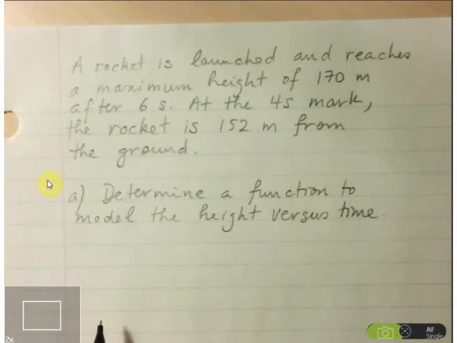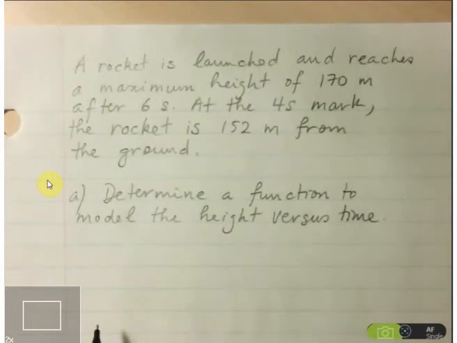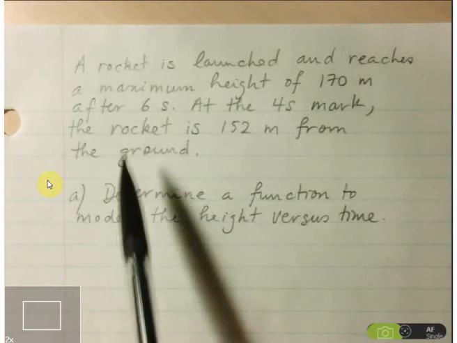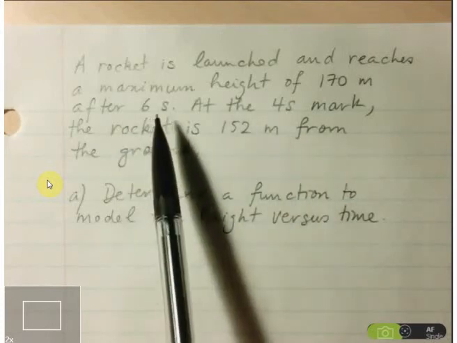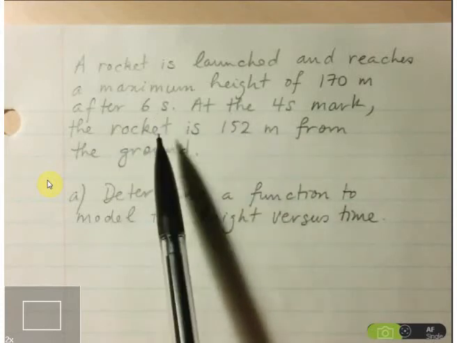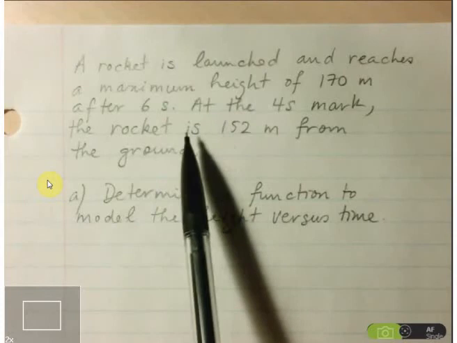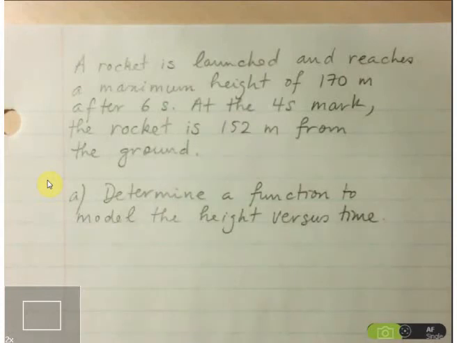Hi folks, we're going to take a look at some pretty typical quadratic functions applications questions, in particular those involving the vertex form of a parabola. So let's take a look at the problem. A rocket is launched and reaches a maximum height of 170 meters after 6 seconds. At the 4-second mark, the rocket is 152 meters from the ground.